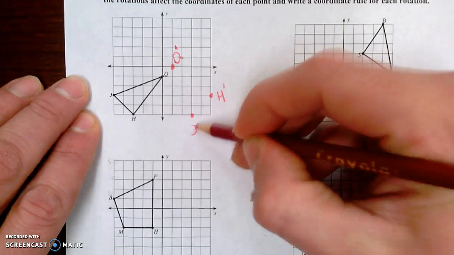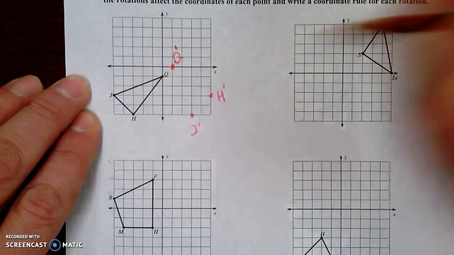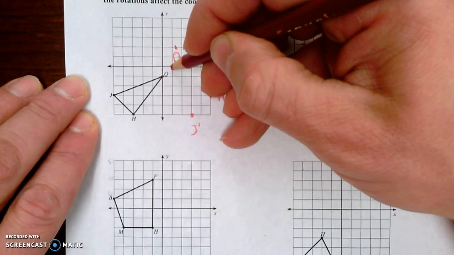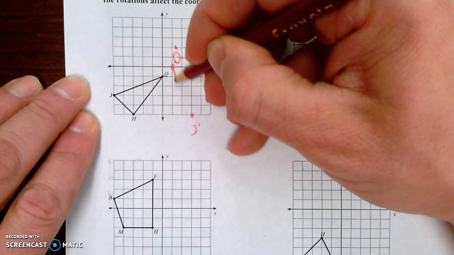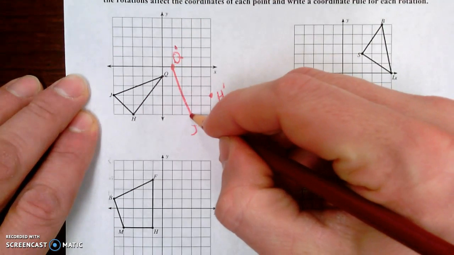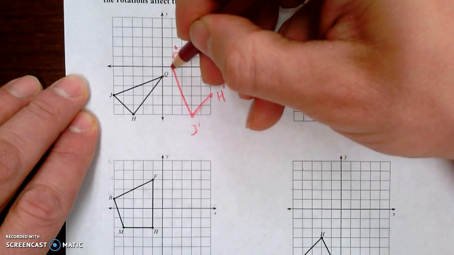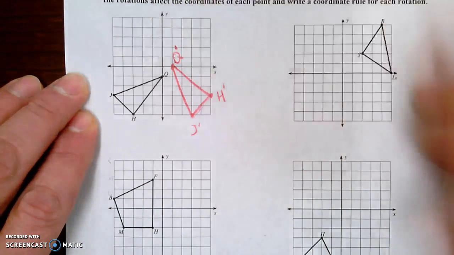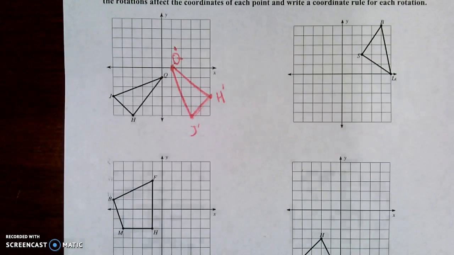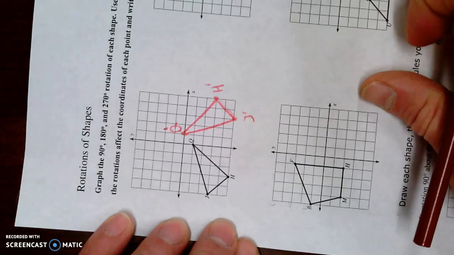And this is going to be J prime. And then, the best we can, if you want to use a ruler, but I don't think it's really necessary for this, our 90 degree rotation looks like that. We turn it back. There it was.